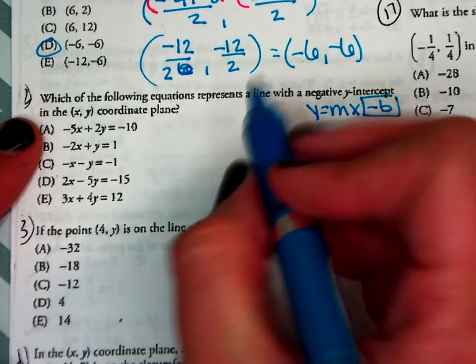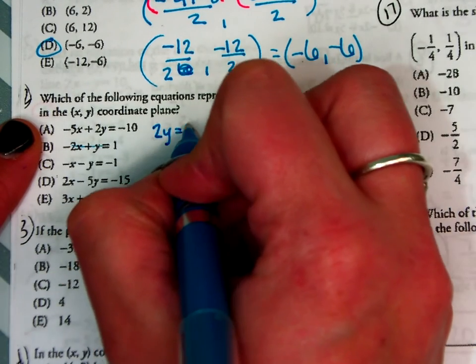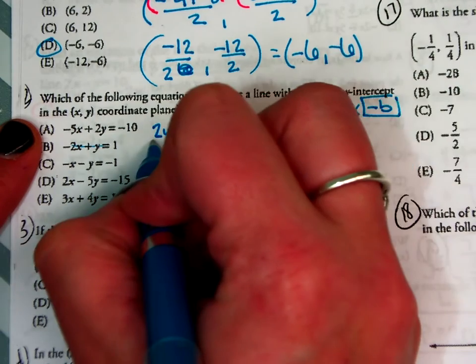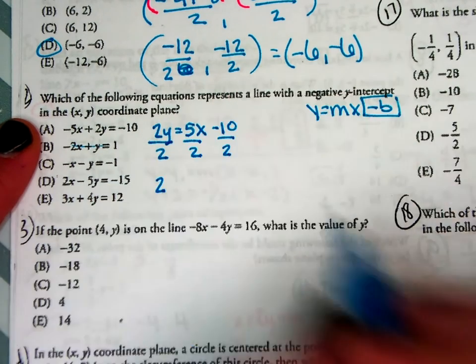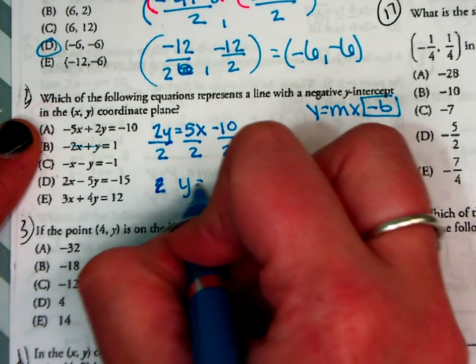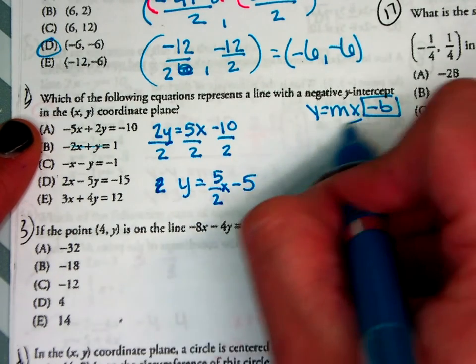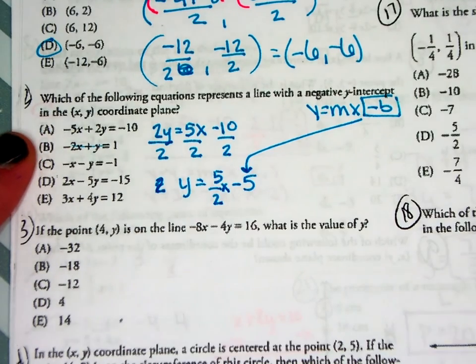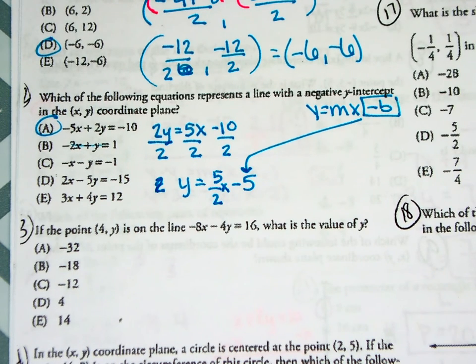So I'm just going to start at the top. I'm going to start by adding the 5x. So 2y equals positive 5x minus 10. Divide everything by 2. So y equals 5 halves x minus 5. And that is, in fact, a negative y-intercept. So we got lucky here, and the answer is A. All you have to do on these problems is just solve for y, and then kind of analyze your answer choices.